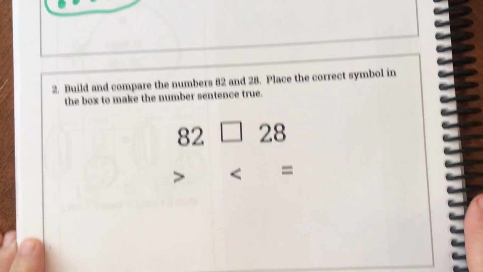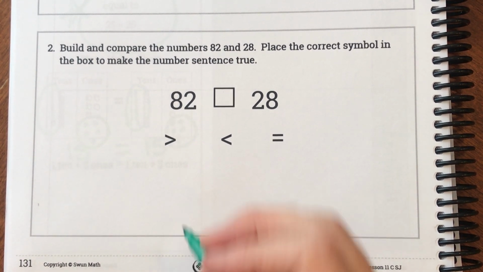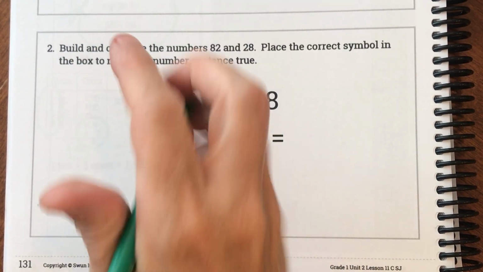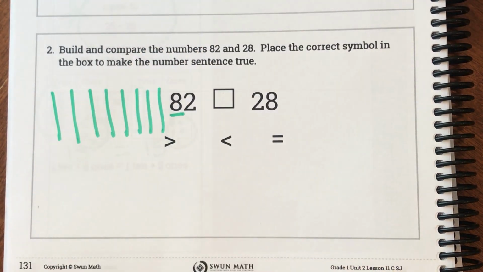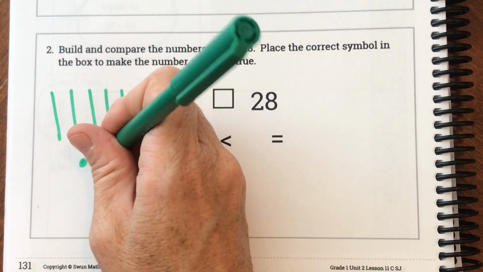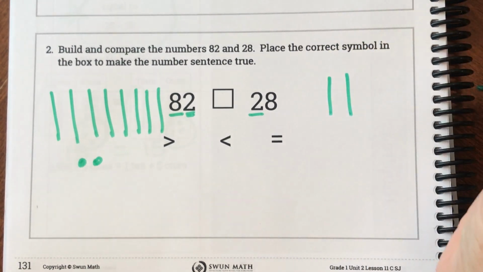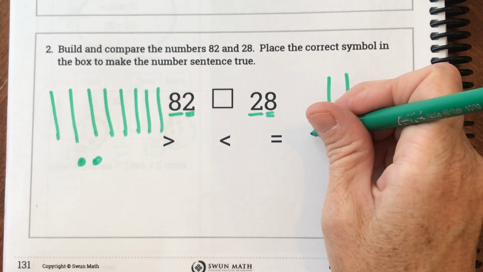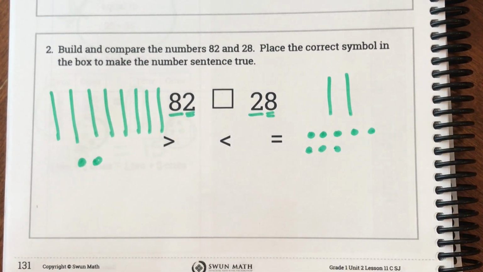Okay, let's do one last one together, boys and girls. This says, build and compare the numbers 82 and 28. Place the correct symbol in the box to make the number sentence true. Okay, so this one has 8 tens. 1, 2, 3, 4, 5, 6, 7, 8. Wow, I almost ran out of room. That's a lot. And it has 2 ones. 1, 2. Okay, this one has 2 tens. And it has 8 ones. 1, 2, 3, 4, 5, 6, 7, 8.